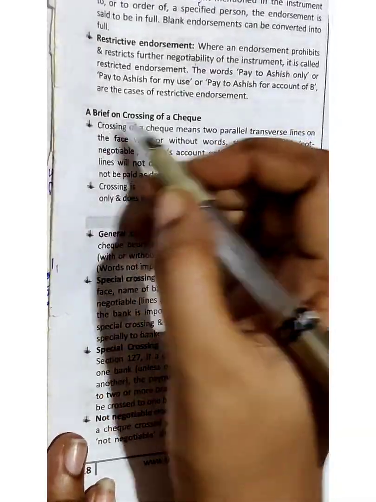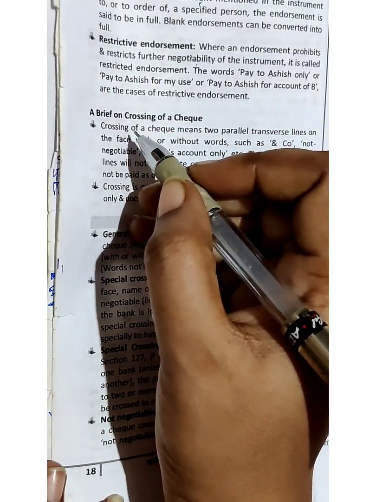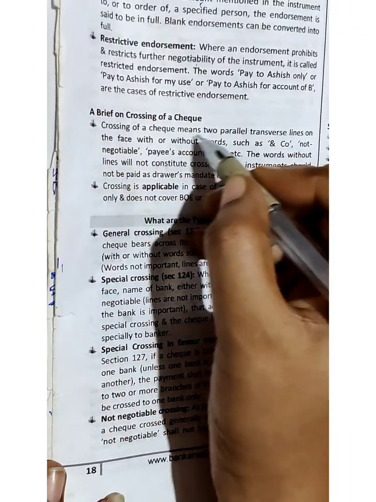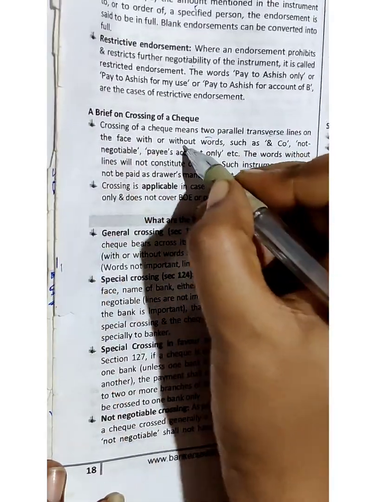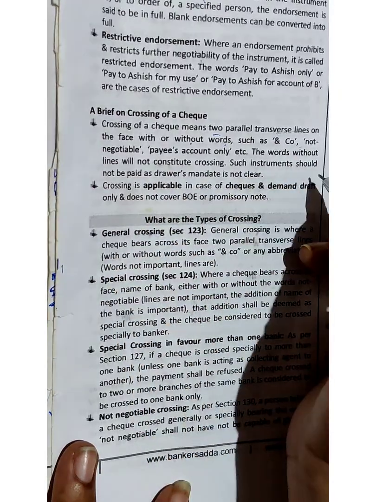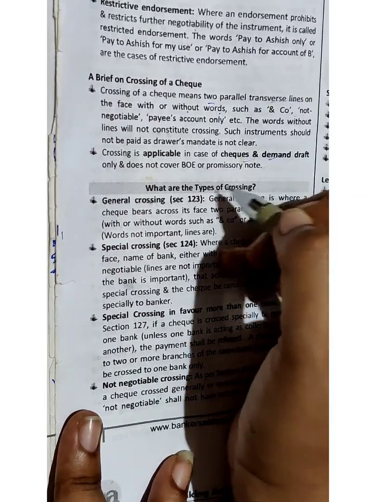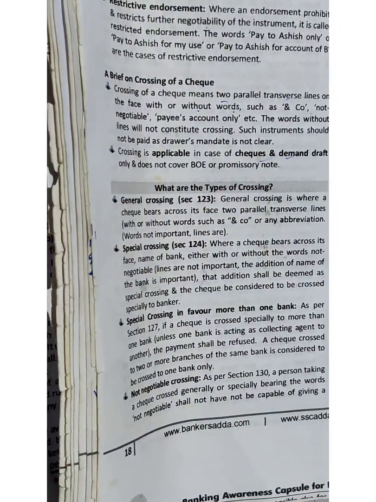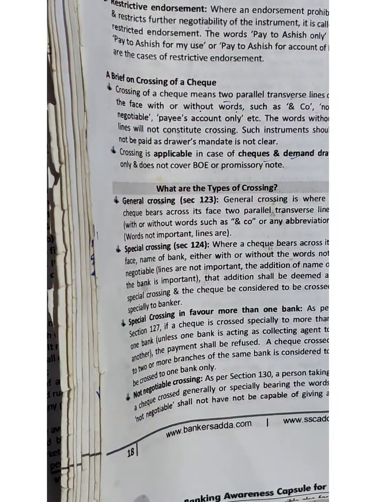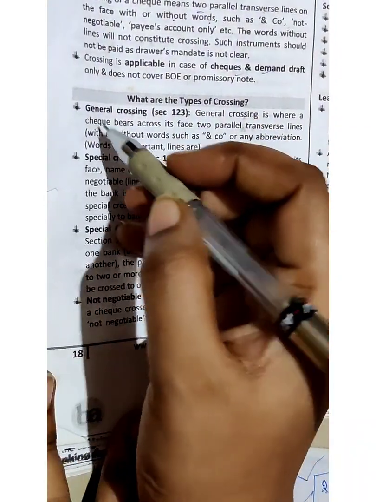Next one was a brief on crossing a check. What was the brief explanation for crossing a check? Crossing a check means two parallel transverse lines on the face, with or without words. So this is called crossing a check. Crossing is applicable in the case of checks and demand drafts. So these are the checks and their parties. Next, what are the types of crossing? So this is roughly the information.